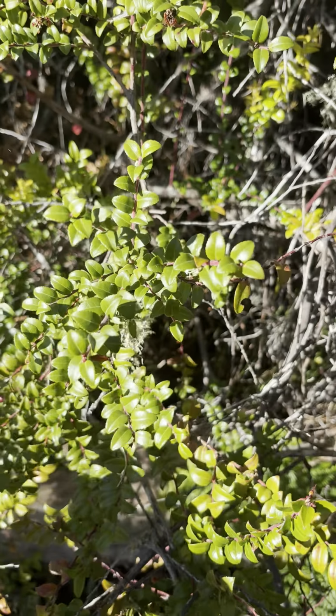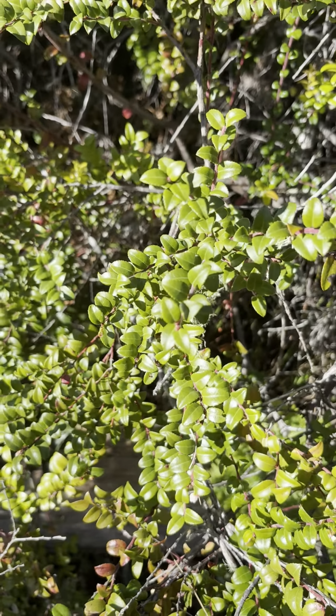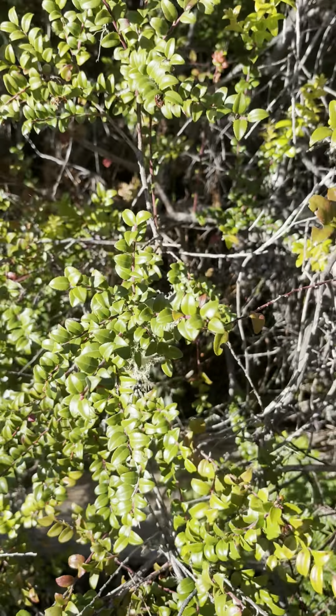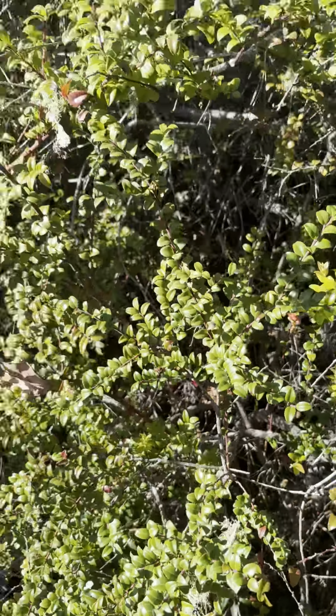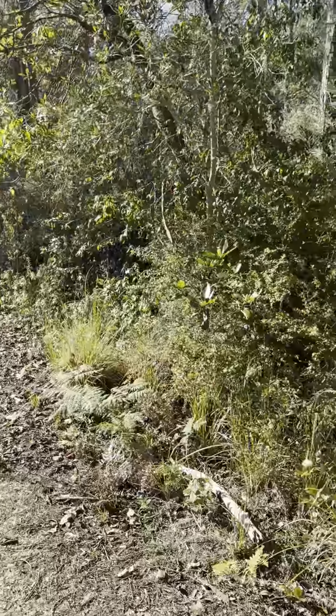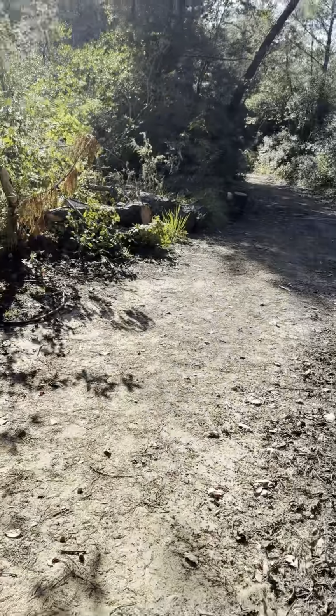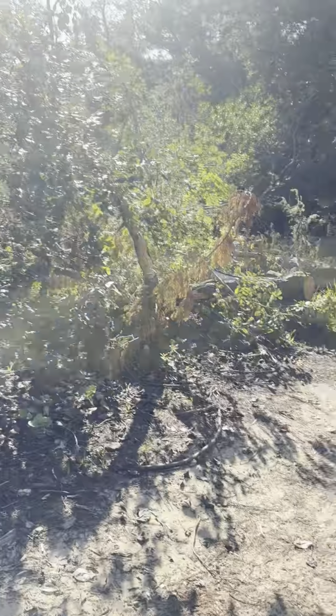This is the black huckleberry, Vaccinium ovatum. A lot of diversity crammed into one small space. That's just what fascinates me about this kind of environment.